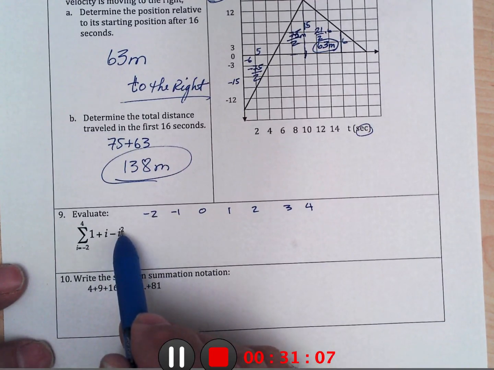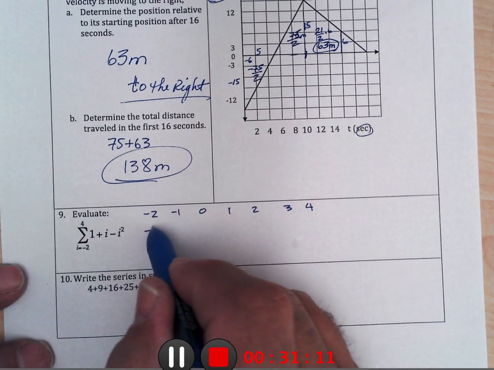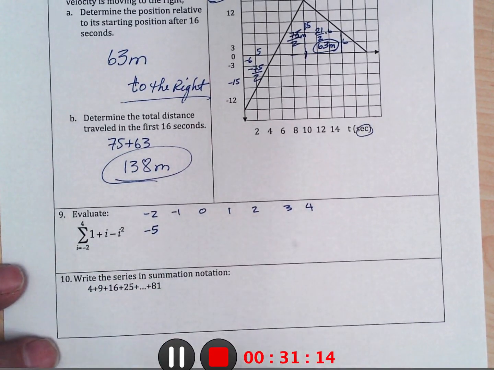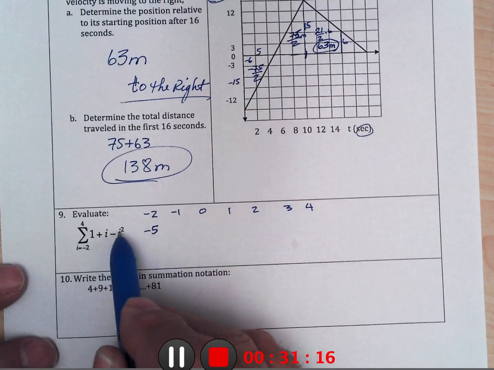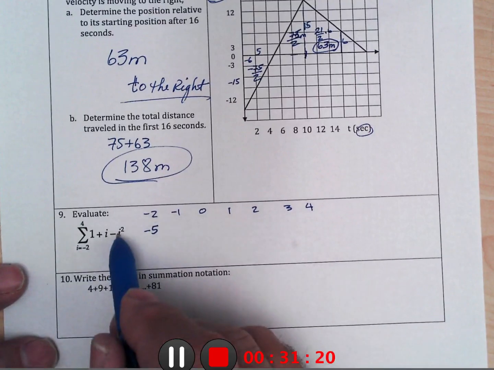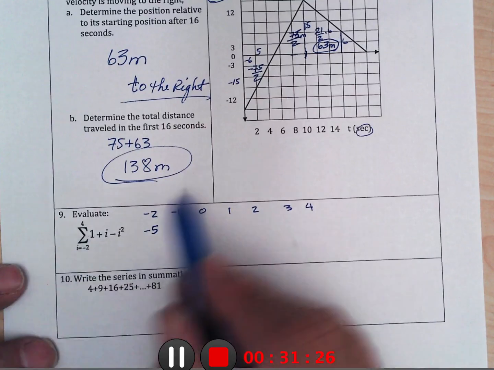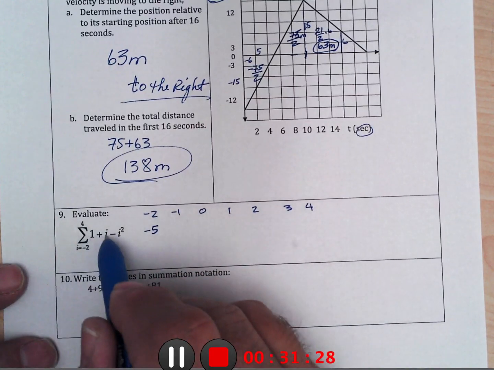So we got -1 minus 4, which is -5. This minus is not squared, but the -2 is. Now the -1 squared would be 1, so we got -1, and we got -1 for that, and a 1, so we get a total of 1 minus 1 minus 1, which is -1.